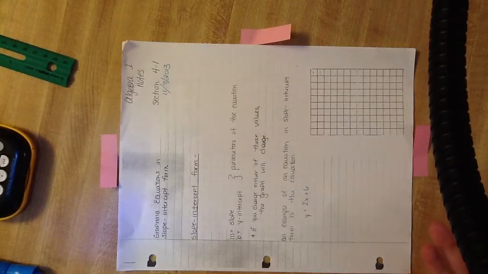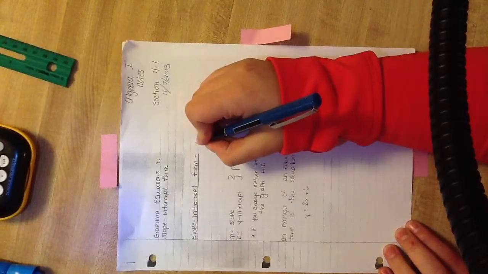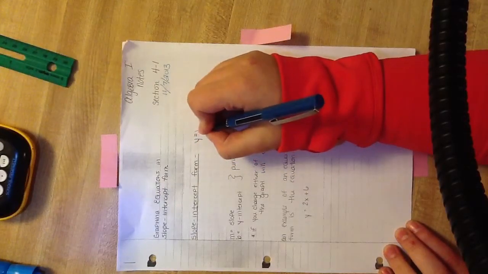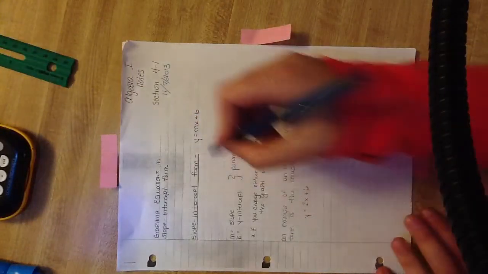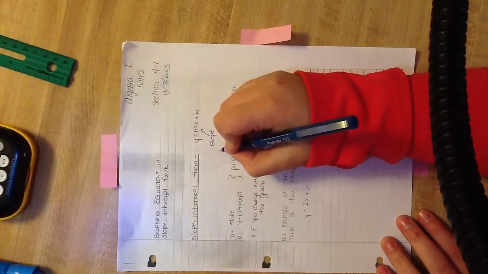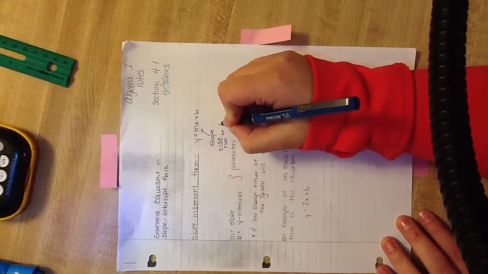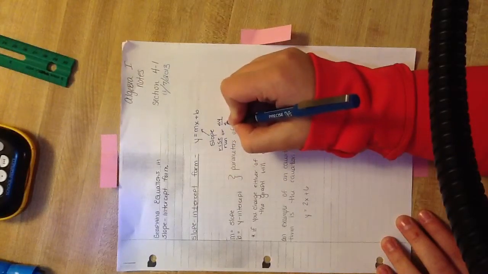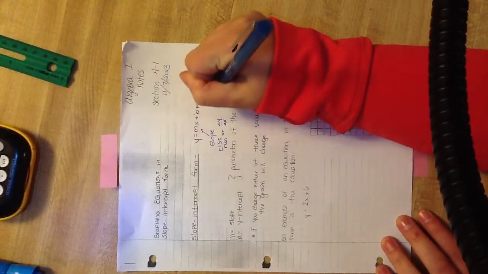So today's lesson is called Graphing Equations in Slope-Intercept Form. The first thing we're going to do is write in slope-intercept form. I'm not going to actually write the definition. I'm just going to tell you that slope-intercept form is y equals mx plus b. You've seen this before. M is our slope, which we know slope is rise over run, or the change in y over the change in x. B is our y-intercept.